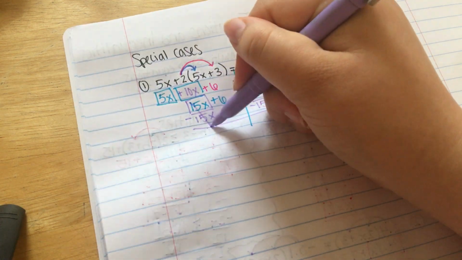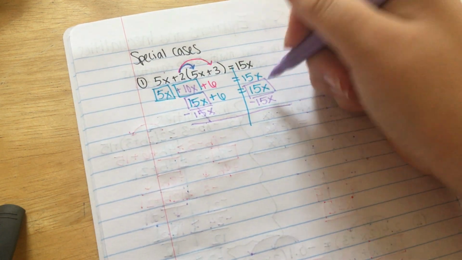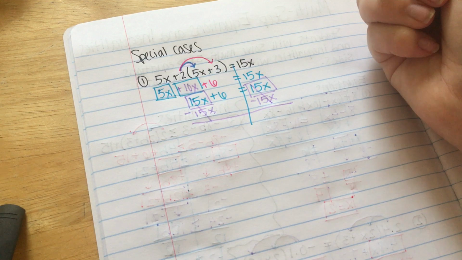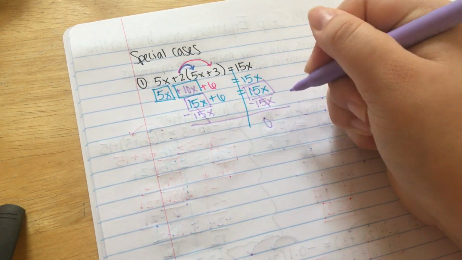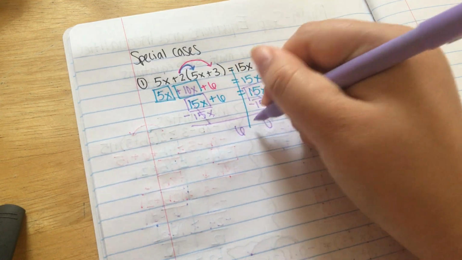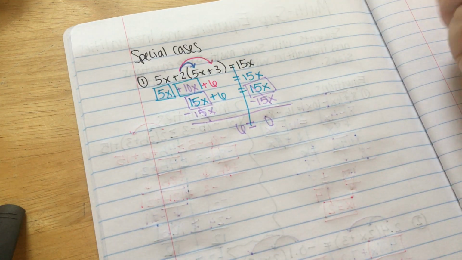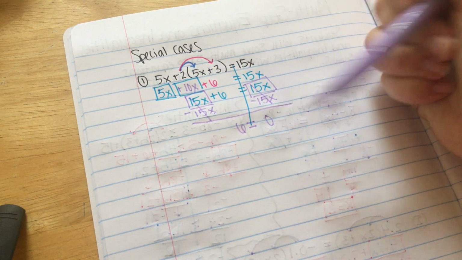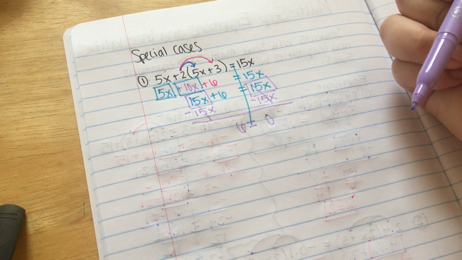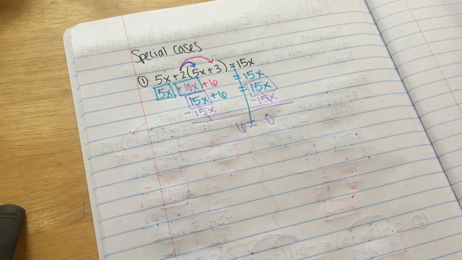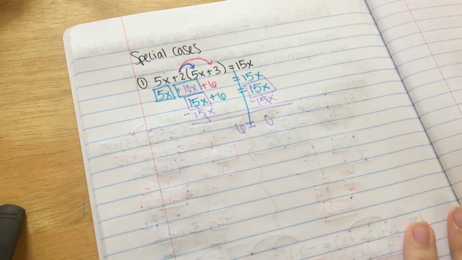15x minus 15x cancels. And then over here, 15x minus 15x cancels. So on this side, I'm left with a 0. And on this side, I'm left with a 6. So this reads 6 is equal to 0. Is 6 equal to 0? Definitely not. So this is one of our special cases.